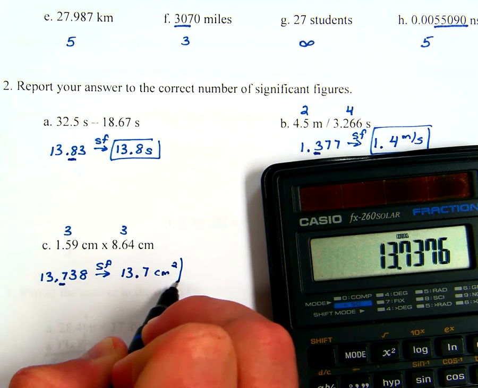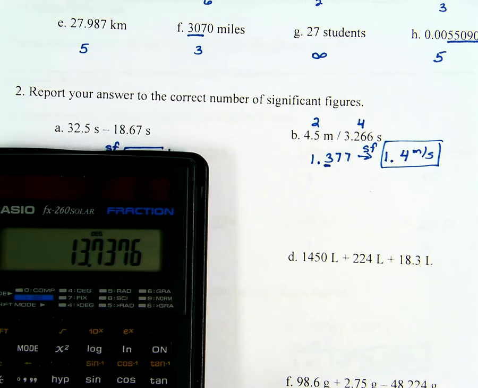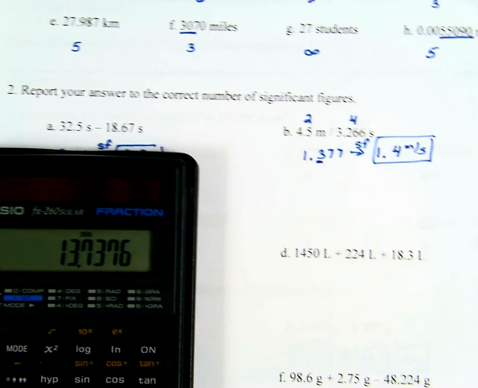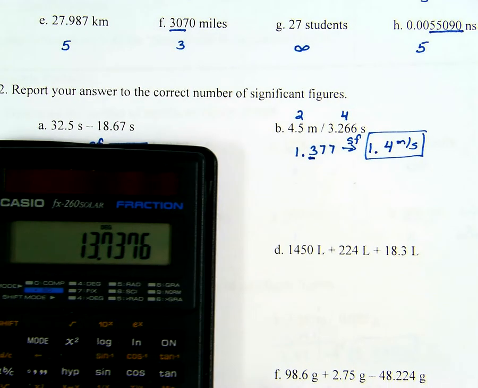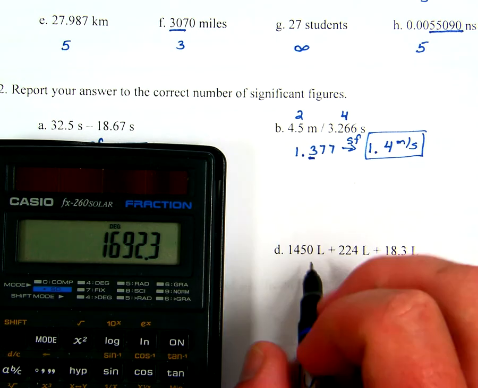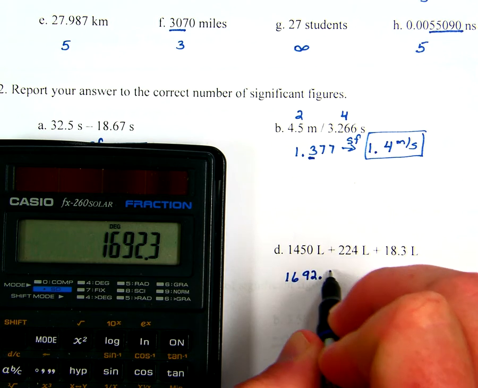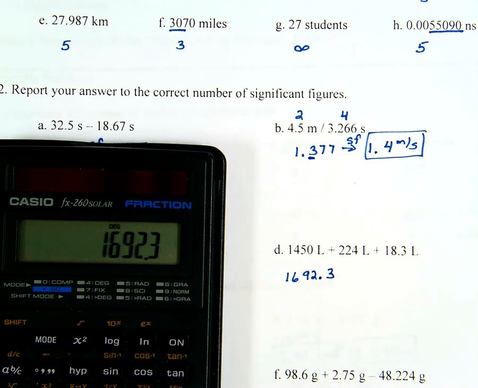Okay, question D, we have addition. So I have 1450 plus 224 plus 18.3. My calculator tells me 1,692.3. This 0 in the 1450 is not significant.